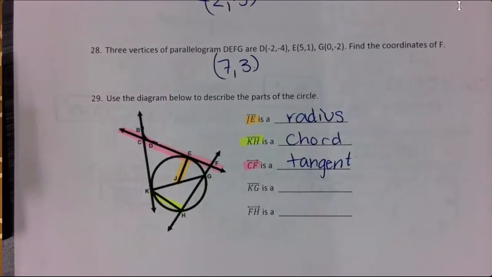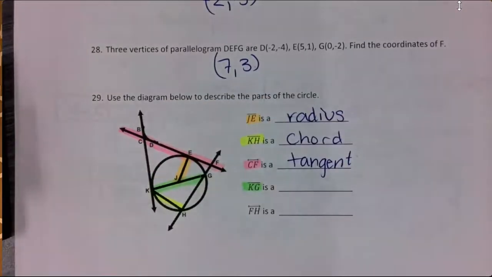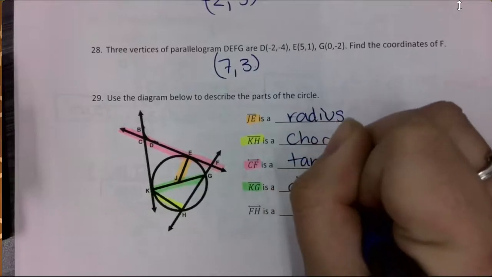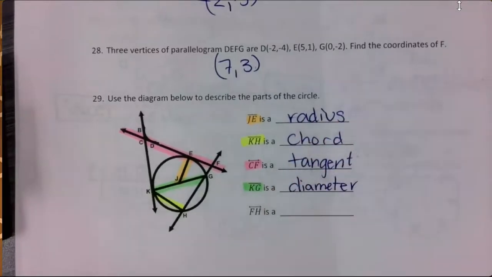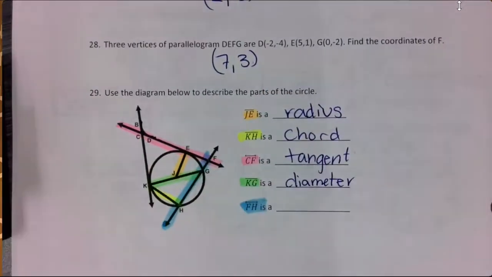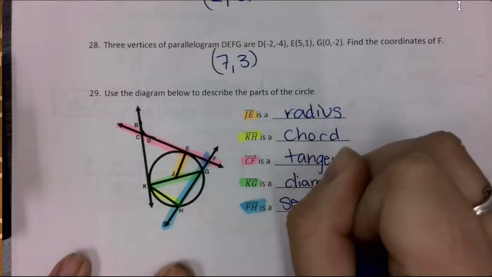The next one I have is KG. This goes from end to end on the circle and goes through the center. So this one is a diameter. The final one I have is FH, which goes through the circle, not through the center, and goes on forever. This one is a secant.